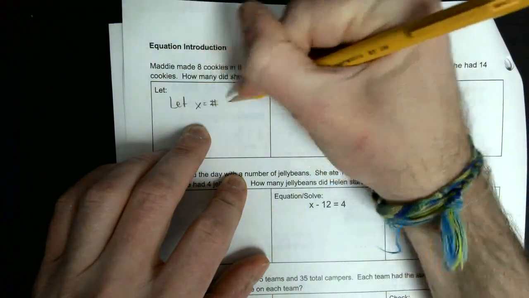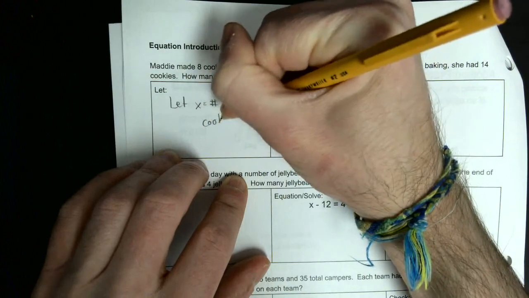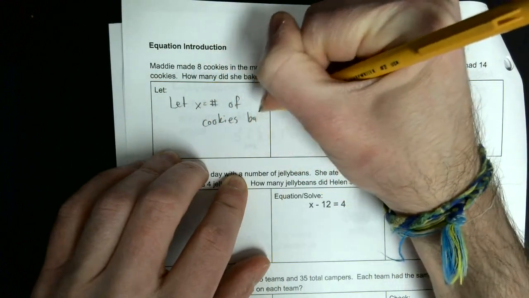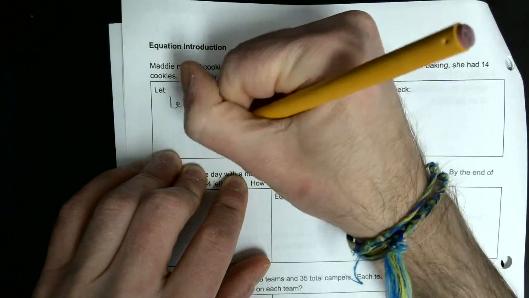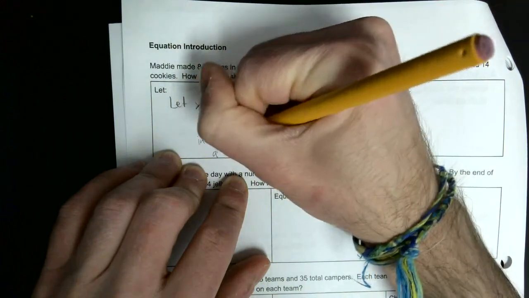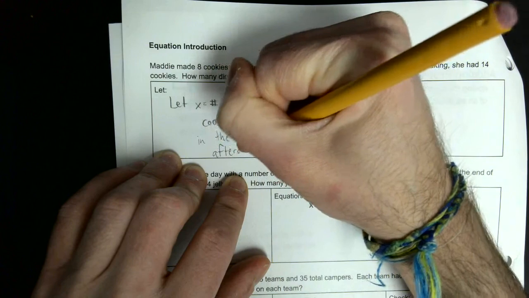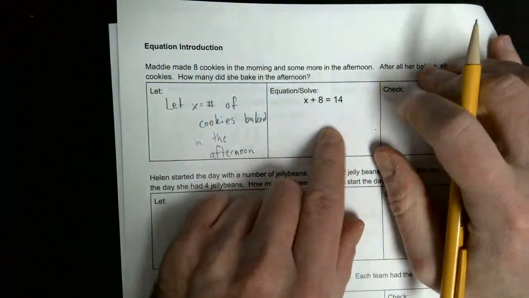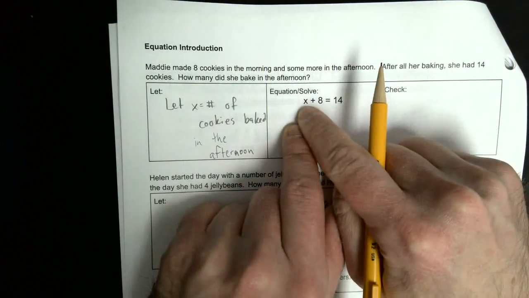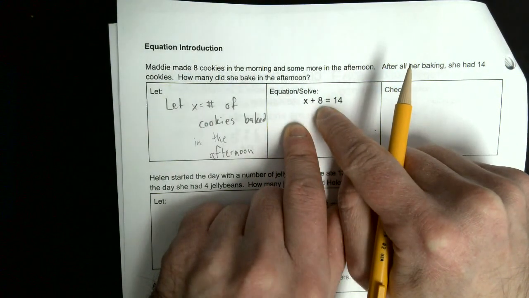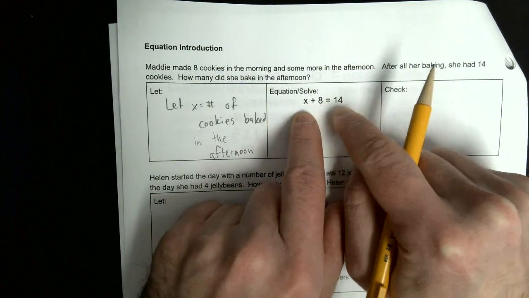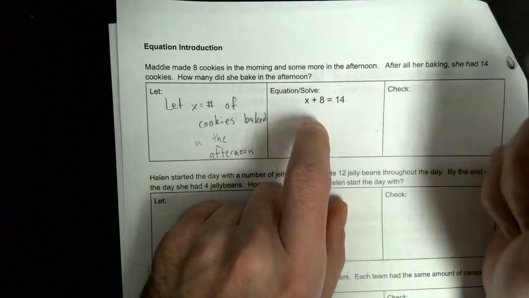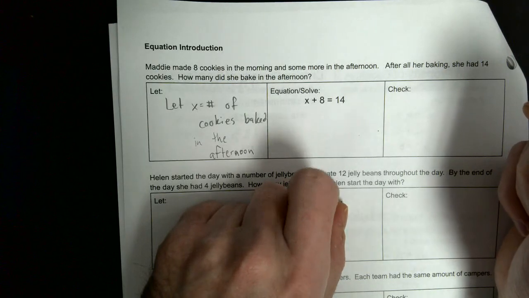So we have to write the let statement: let x equal the number of cookies baked in the afternoon. So this addition equation is going to be the afternoon cookies, which we don't know yet, plus the ones she cooked in the morning, and that total is 14. I'm going to show you how we're going to find that.